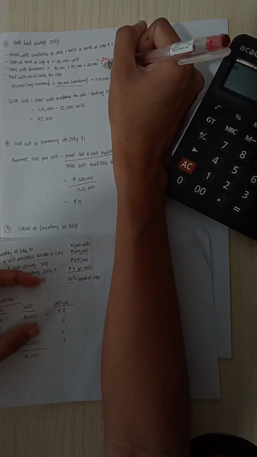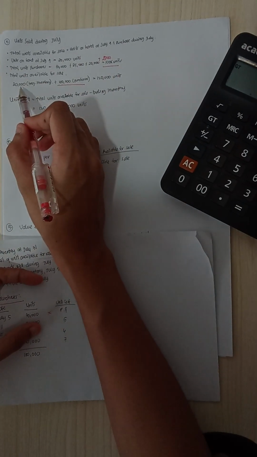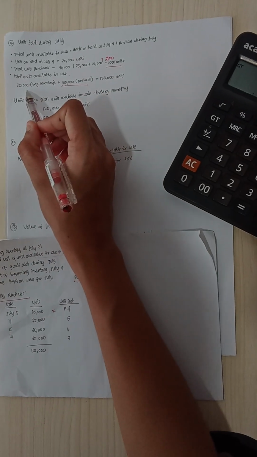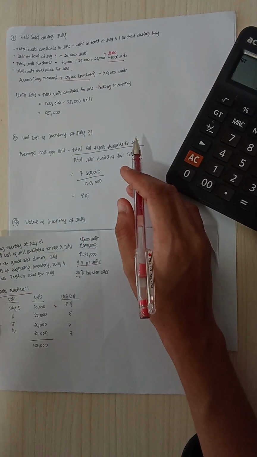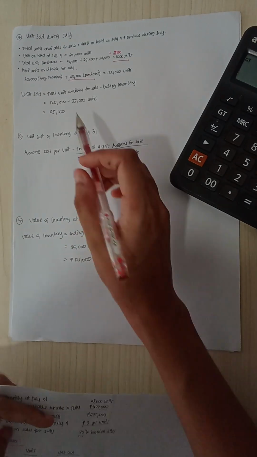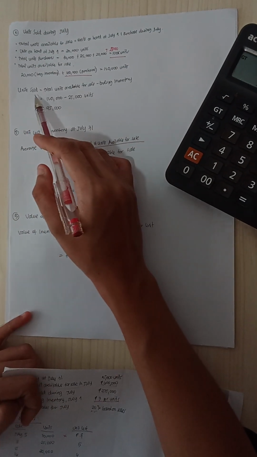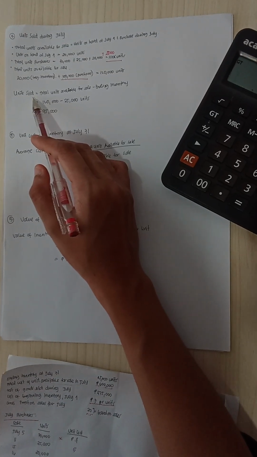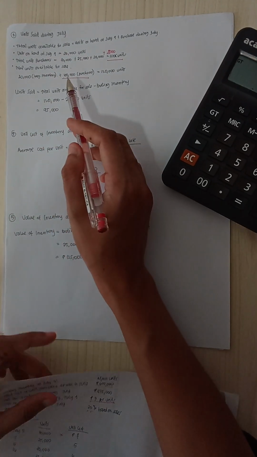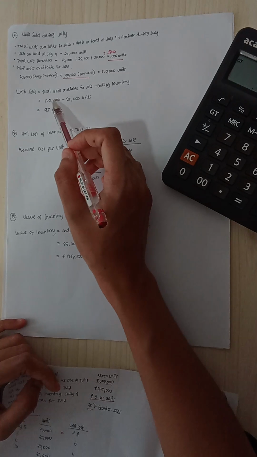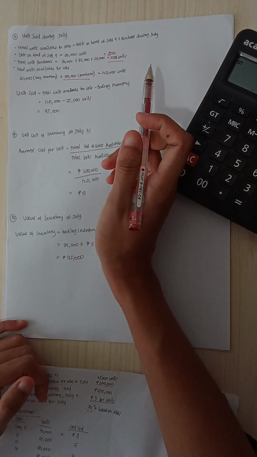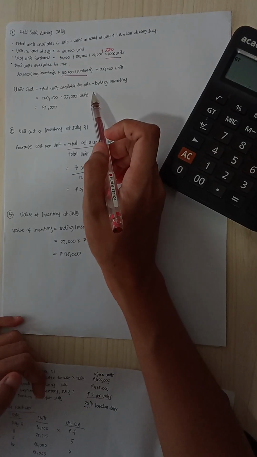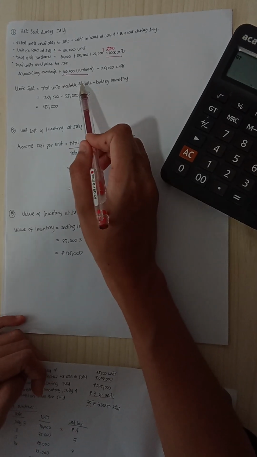Kini ang purchase, kini. And then, ang 20 na beginning inventory na to. So, ato na siyang i-substitute. Ang iya diay to calculate the units sold during July, we subtract the ending inventory minus the total units available for sale.